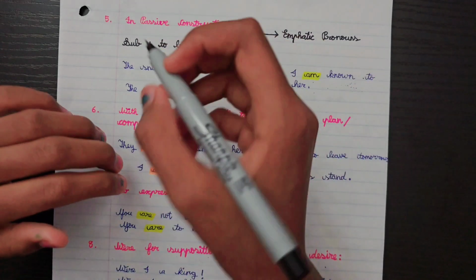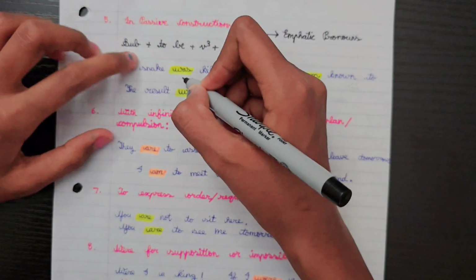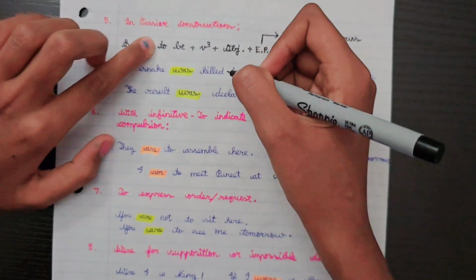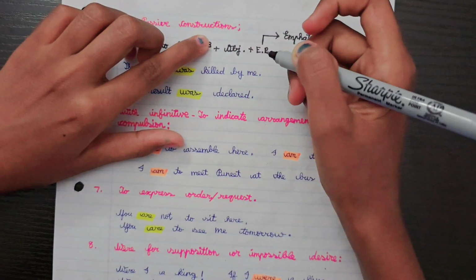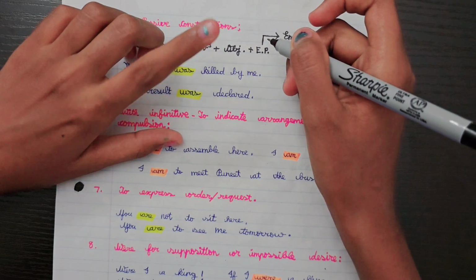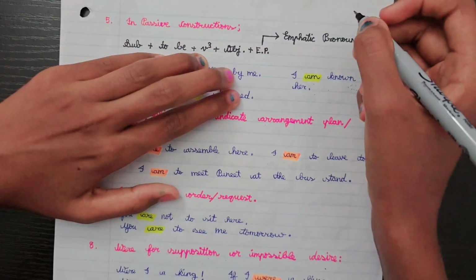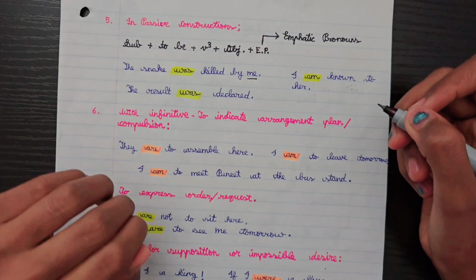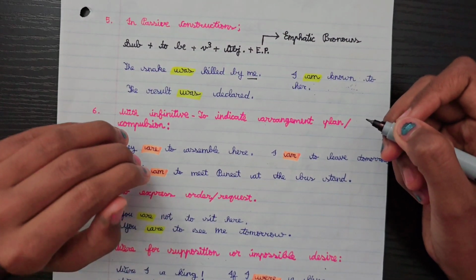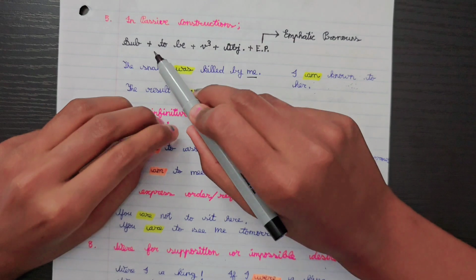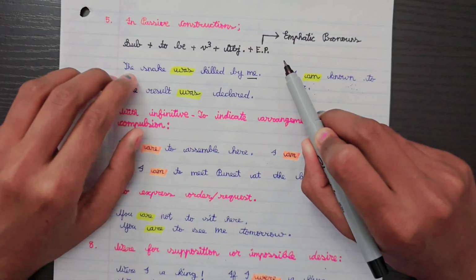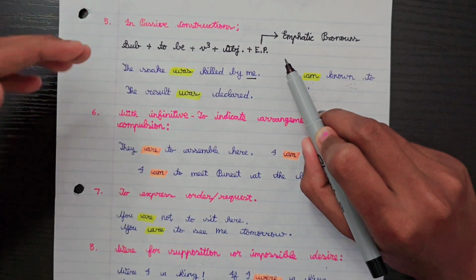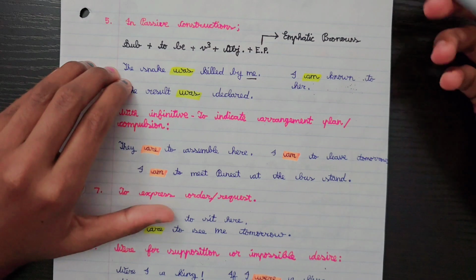So in this sentence, snake is the subject, was comes in the to be form, killed is the verb, and there's no object in this sentence, but there is an emphatic pronoun, which is me. So the snake was killed by me. The reason why I gave this here is because this is the format of this sentence.